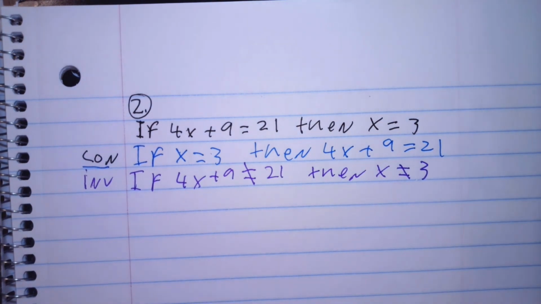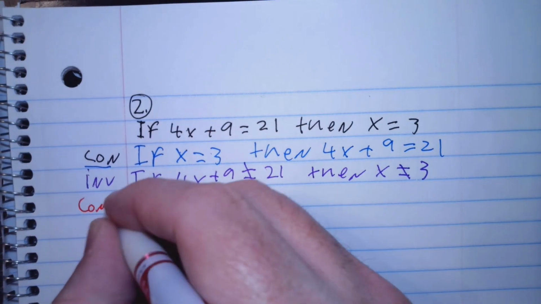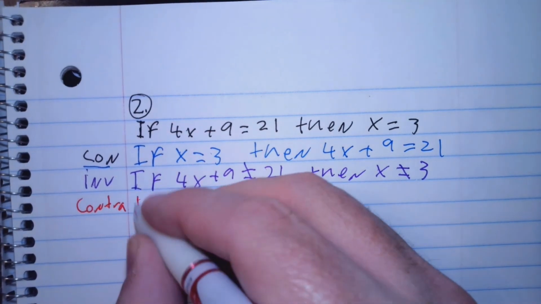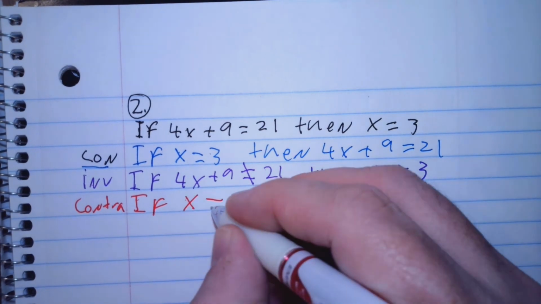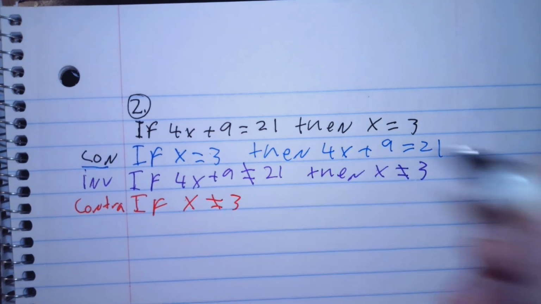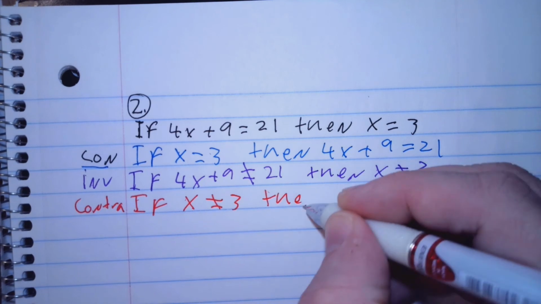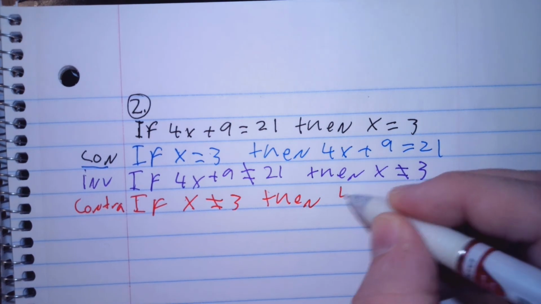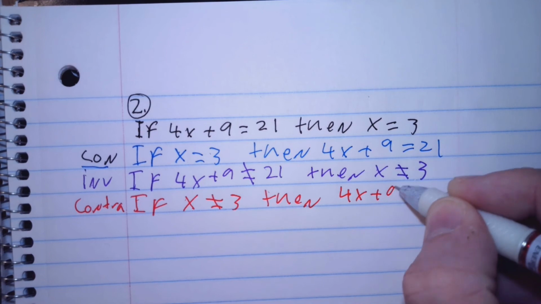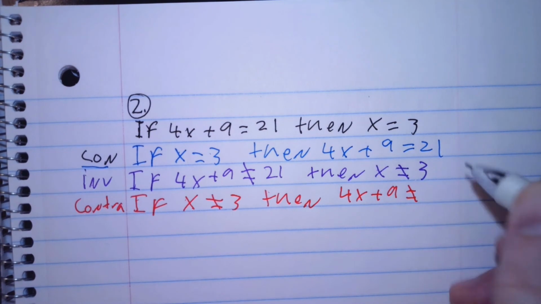All right, and the contrapositive: if x does not equal 3, then 4x plus 9 does not equal 21.